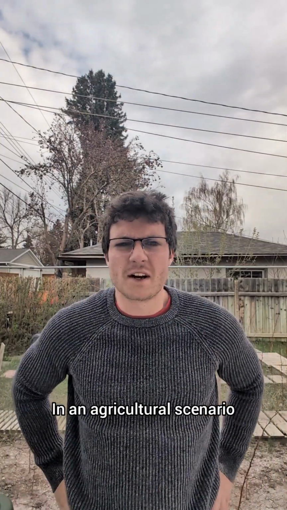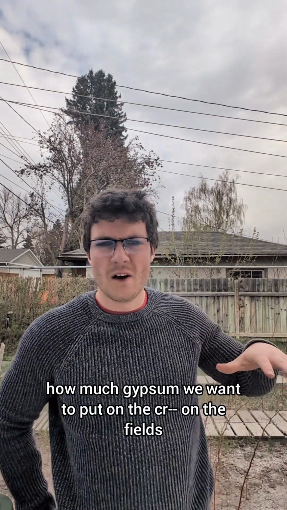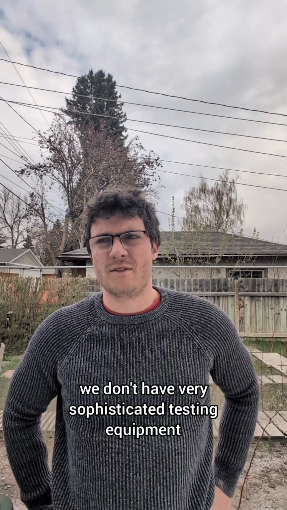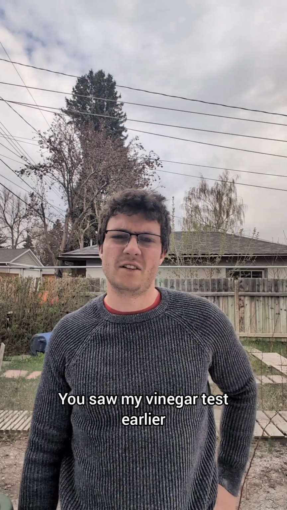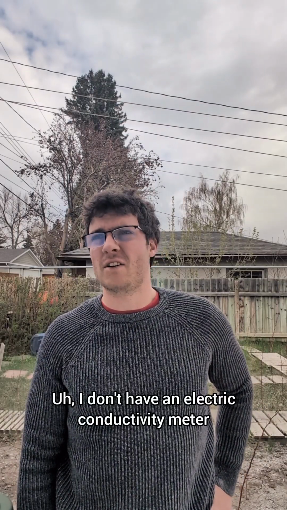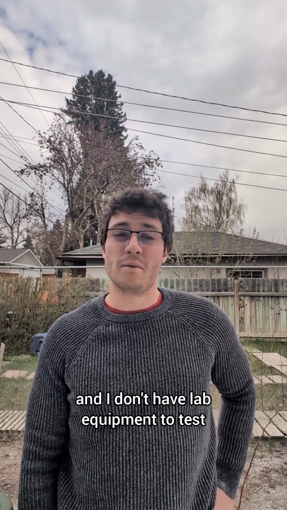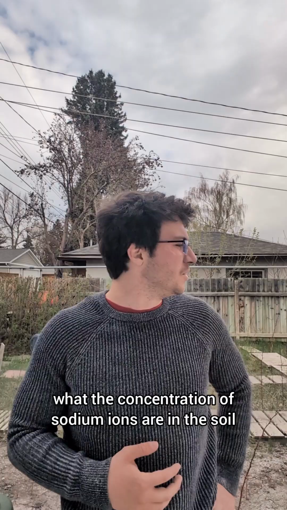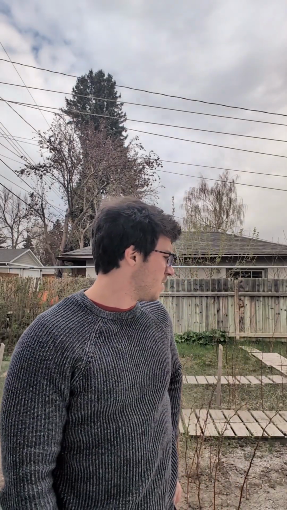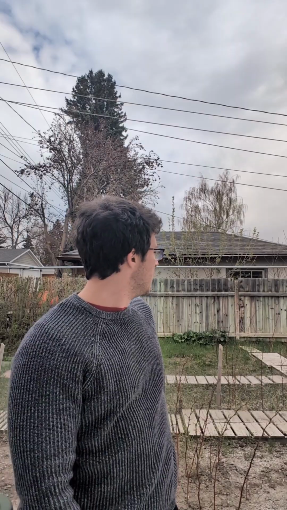In an agricultural scenario, we definitely want to do some calculations to figure out how much gypsum to put on the fields. Unfortunately, we don't have very sophisticated testing equipment. You saw my vinegar test earlier. I don't have an electric conductivity meter, and I don't have lab equipment to test the concentration of sodium ions in the soil. So I just used the last of the gypsum we had in the garage, and I tried to apply it pretty evenly over the area.